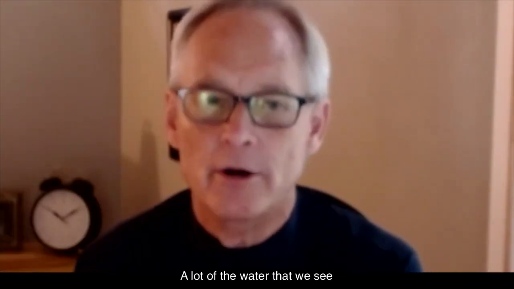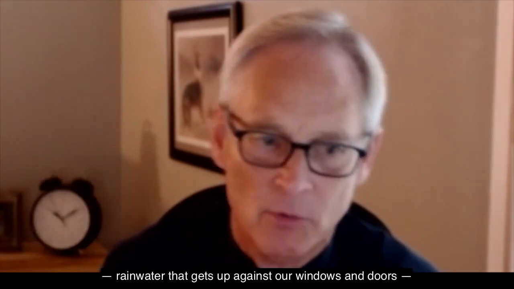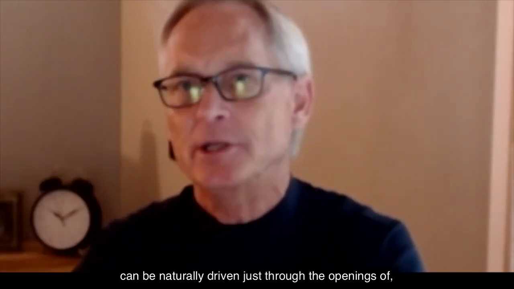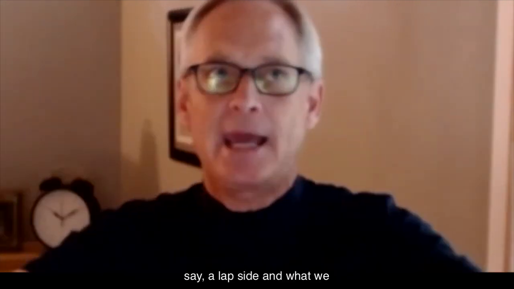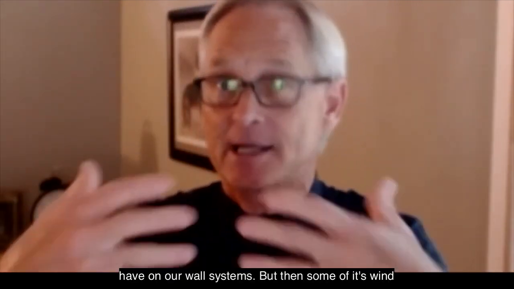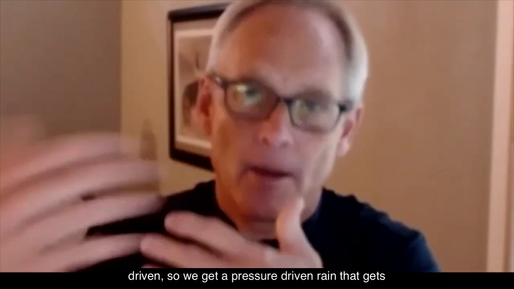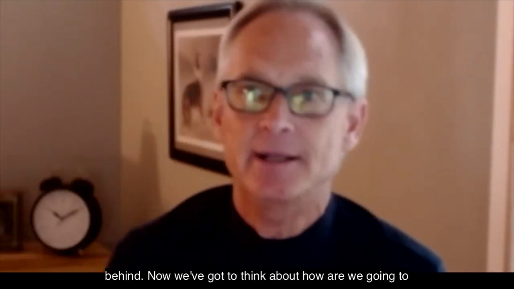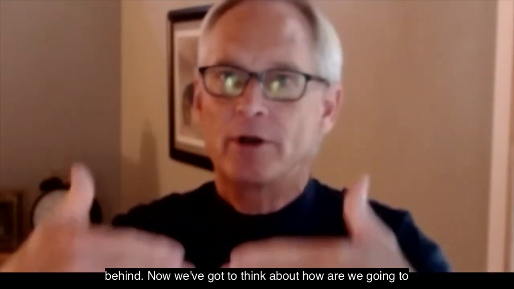A lot of the rainwater that we see today that gets up against our windows and doors can be naturally driven just through the openings of, say, lap siding that we have on our wall systems. But then some of it's wind driven, so we get a pressure driven rain that gets behind. Now we've got to think about how we are going to address that.